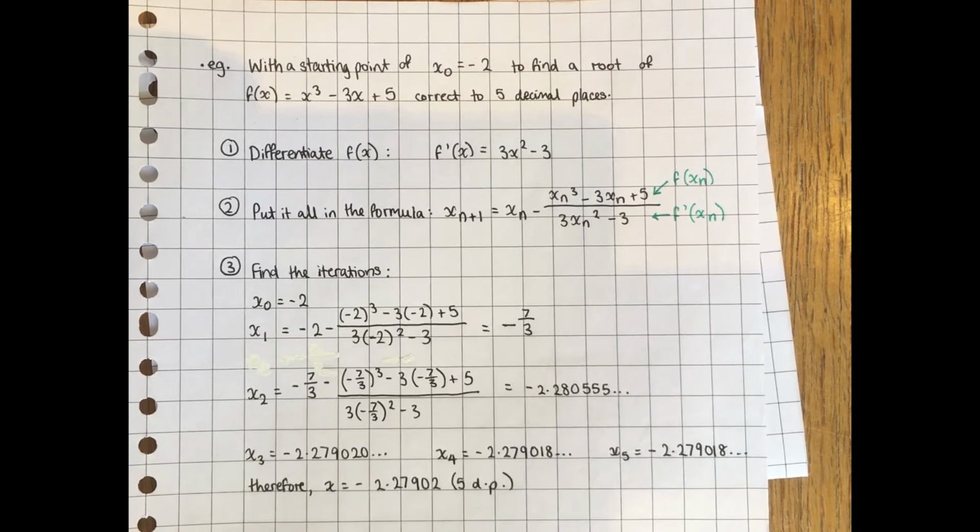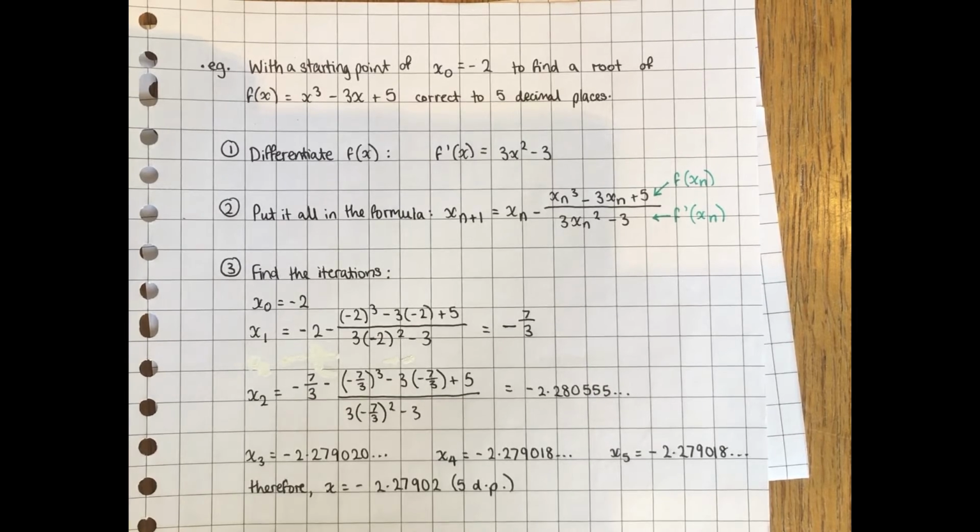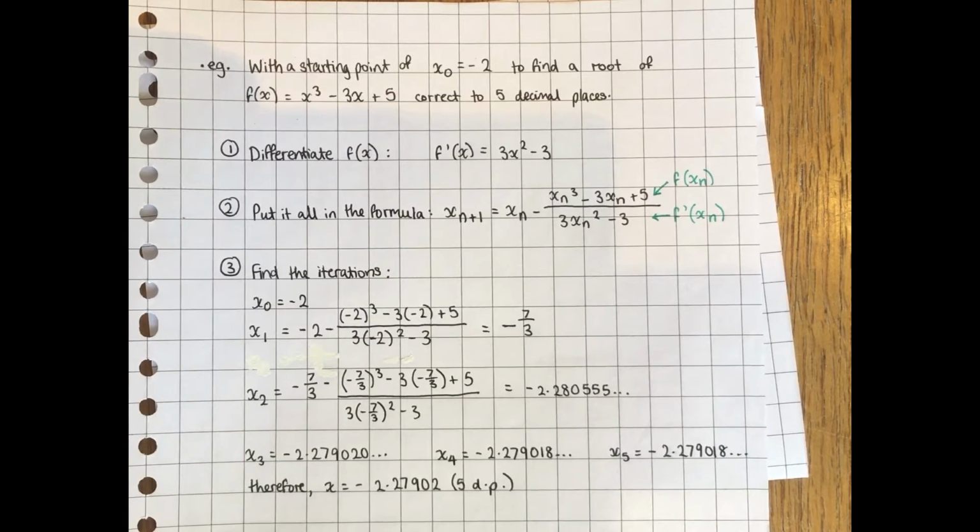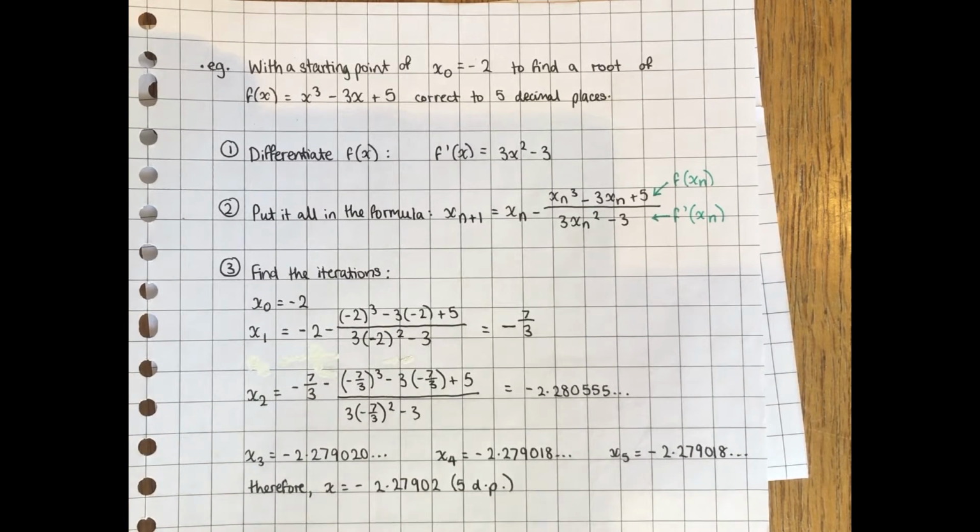And to find the root, you carry on doing this process until your answers stop changing. So in this example, x4 and x5 remain the same, so you know that your root is minus 2.27902 to 5 decimal places.